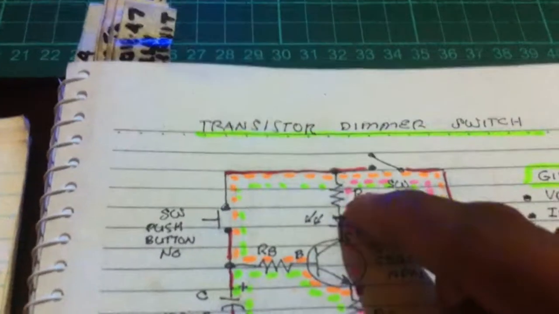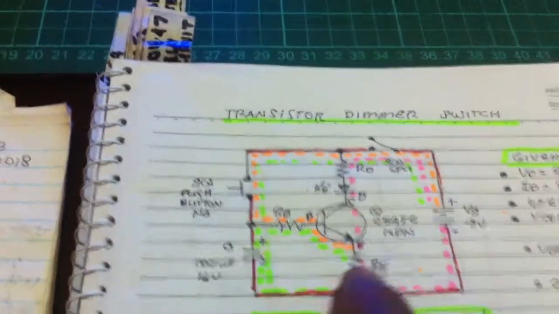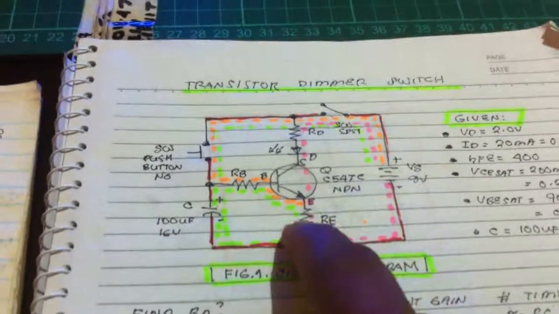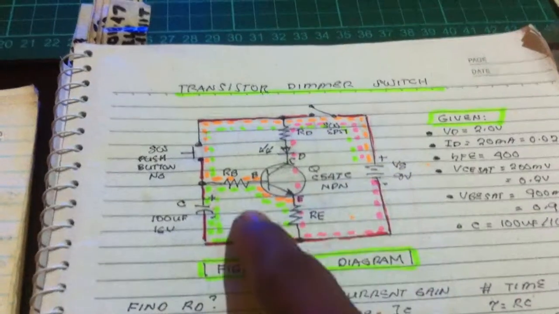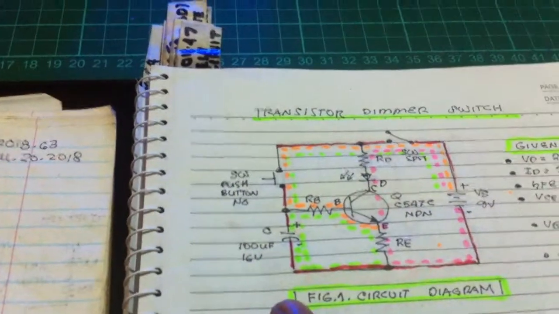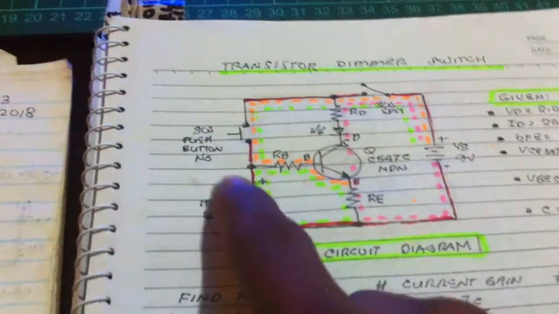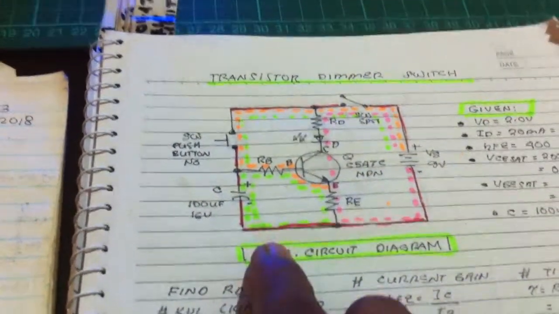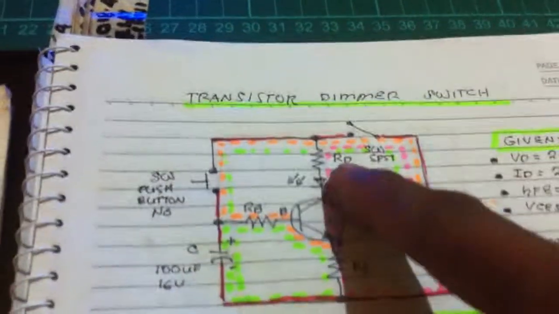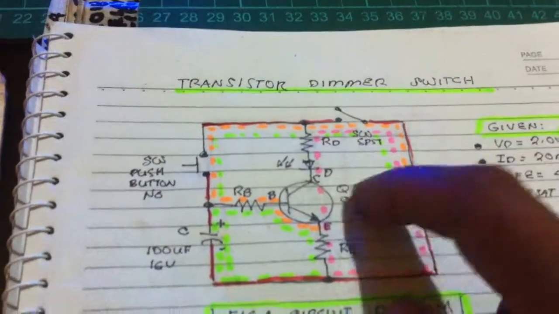Also, we need a resistor here to protect the LED, a resistor here to protect the transistor, and a resistor here to bias the transistor and prevent leakage current. But still, there's a leakage current here. Or maybe that is the result of eliminating this pull-down resistor, leaving the push button hanging. That's why there's a little light there. I think I need a pull-down resistor here to stabilize the circuit. So, let us compute the value of each component.